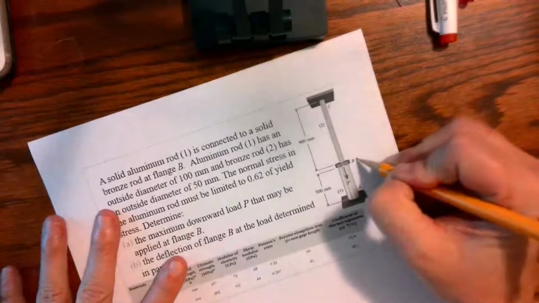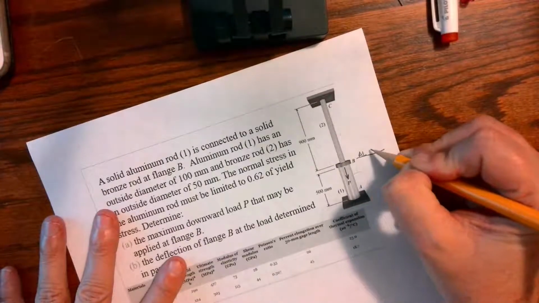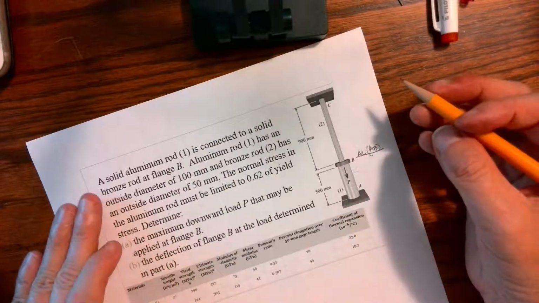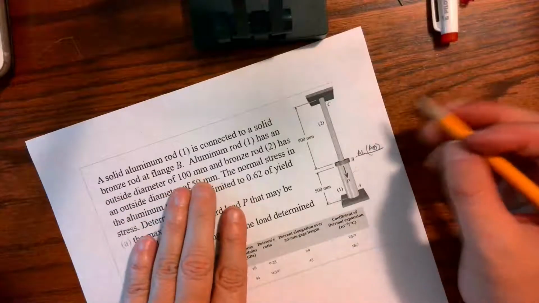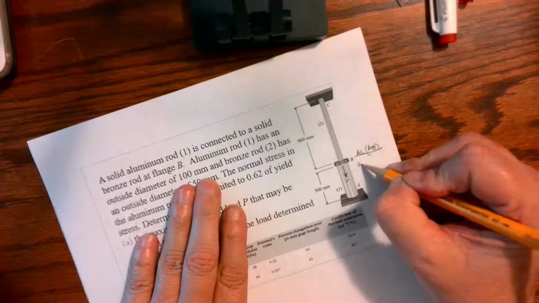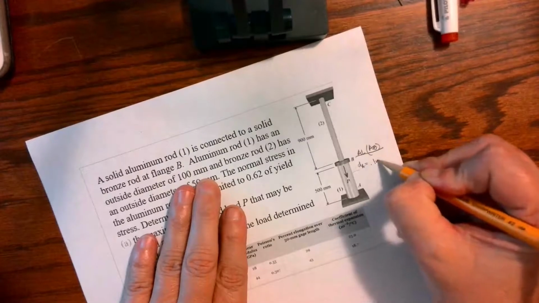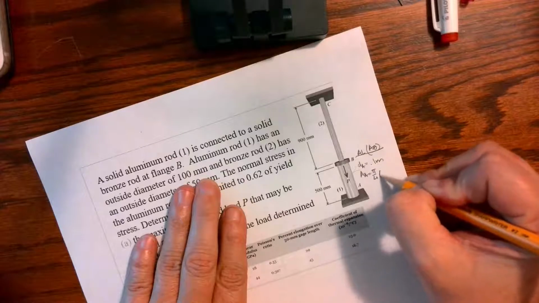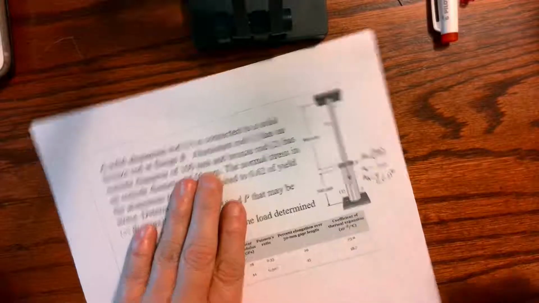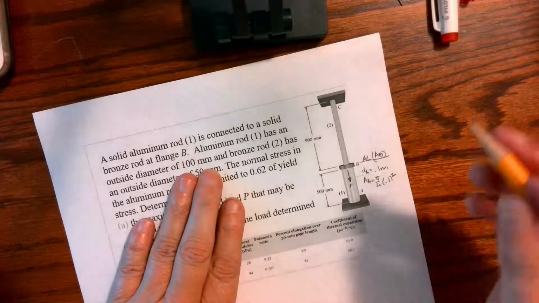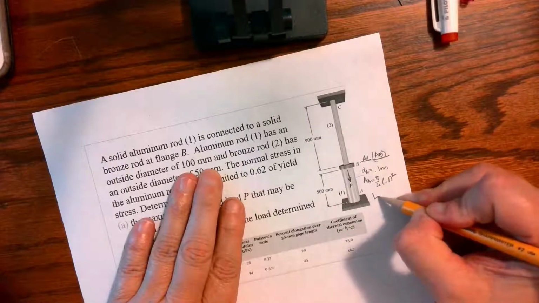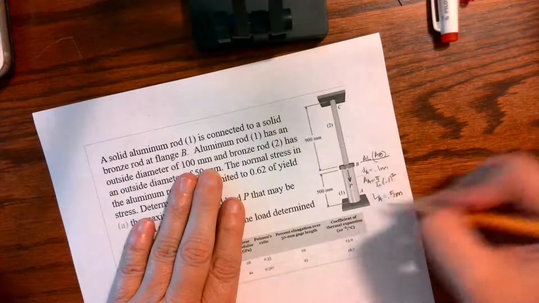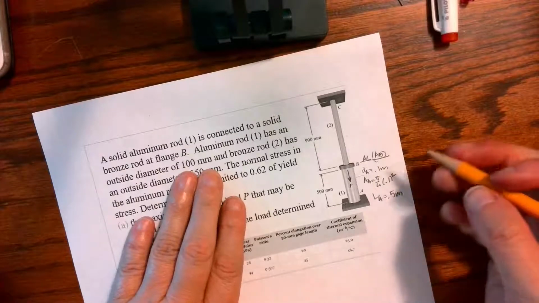So down here I have my aluminum rod, and this is from A to B. Okay, and the aluminum rod has an outside diameter of 0.1 meters, so that means its area is pi over 4 d squared. And again, I just like to write all this stuff out from the very beginning. I have an initial length of 0.5 meters. Everything I want to have is in meters and newtons.